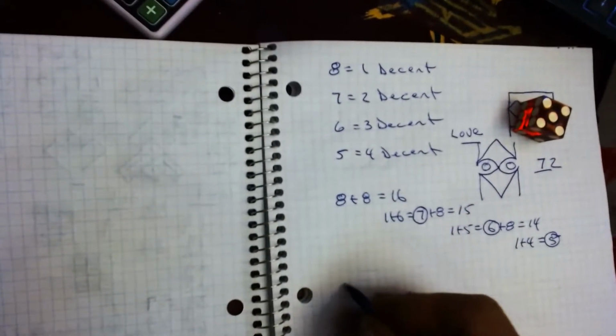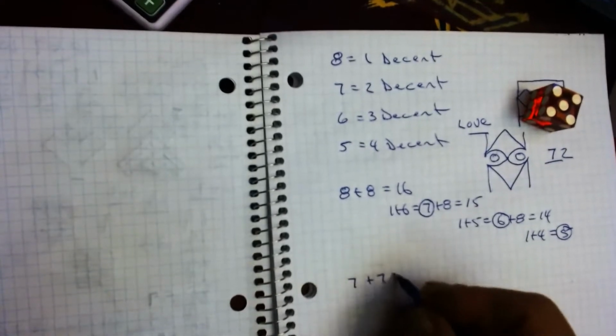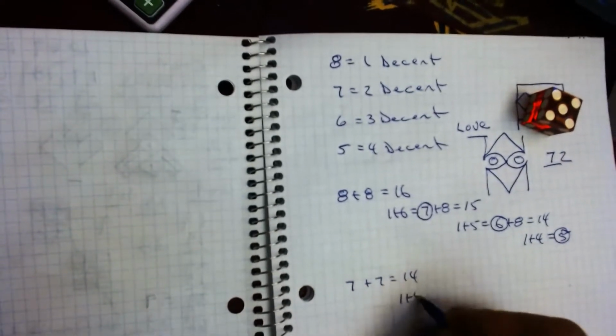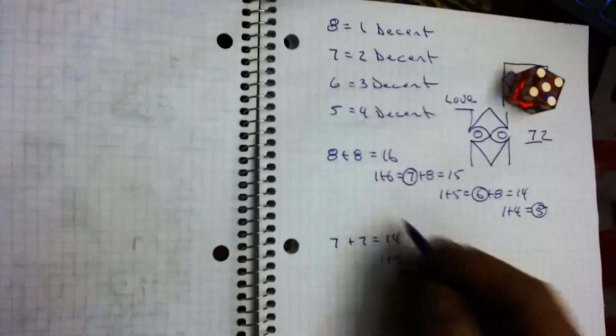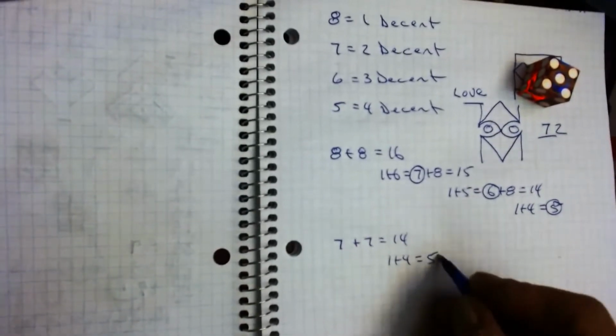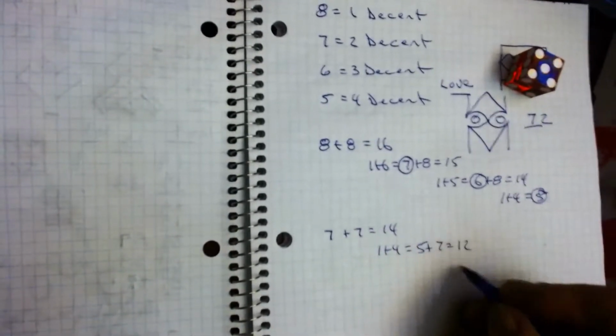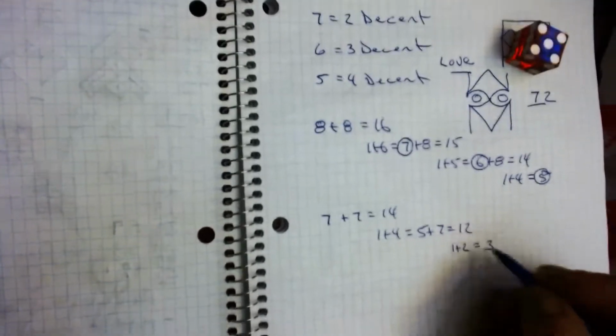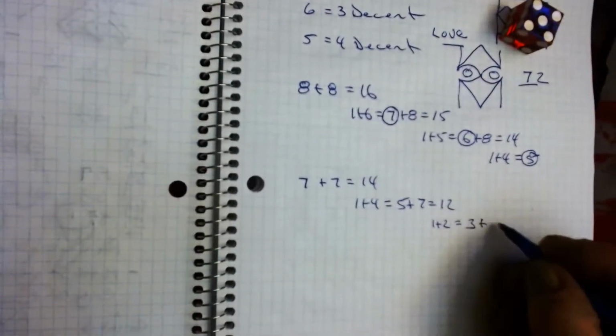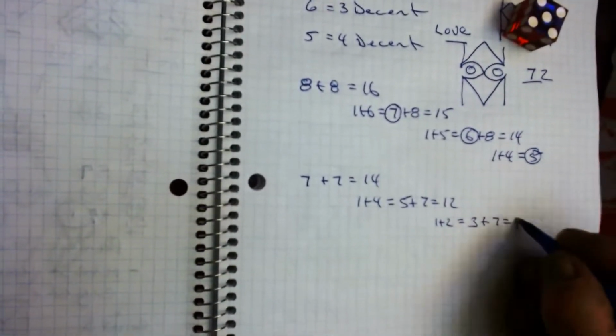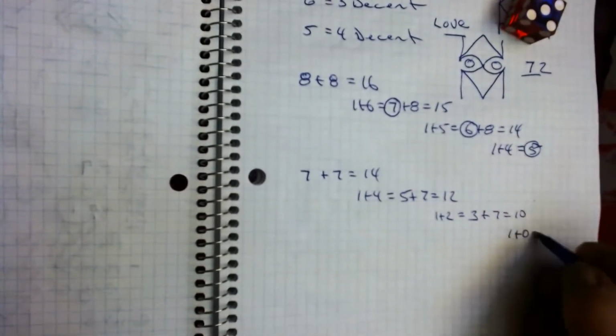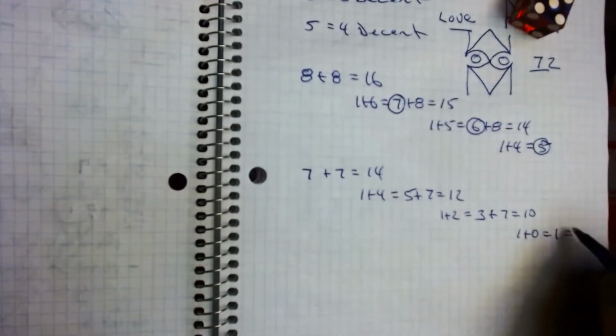So now we're going to do it with number 7. 7 plus 7 equals 14. 1 plus 4 equals 5. We went down. 5 plus 7 equals 12. 1 plus 2 equals 3. Plus 7 equals 10. 1 plus 0 equals 1, equals 7.